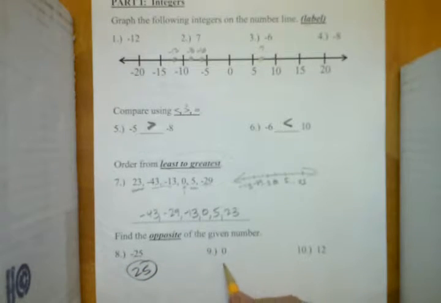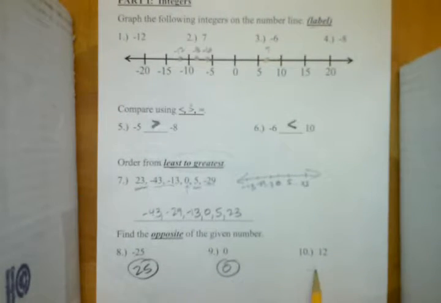The opposite of 0 is 0. Okay, it's the only number that's the same. And the opposite of 12 is negative 12. Remember with 0, there is no negative 0. So the opposite of 0 is just 0. Okay, moving to the back.